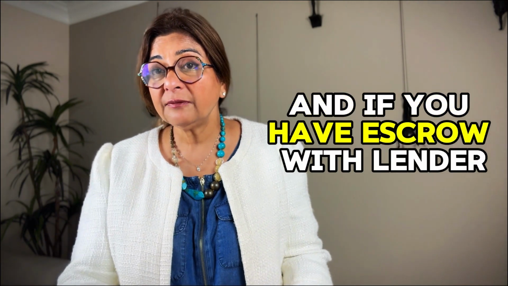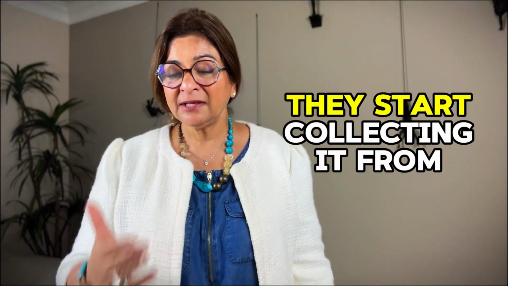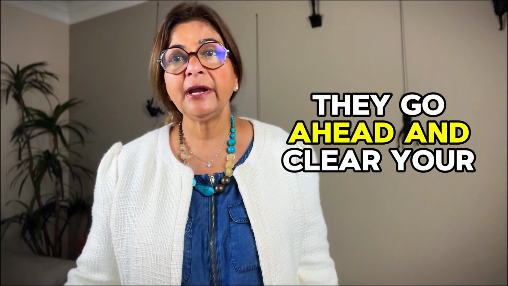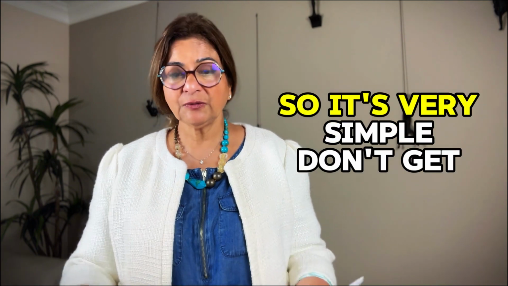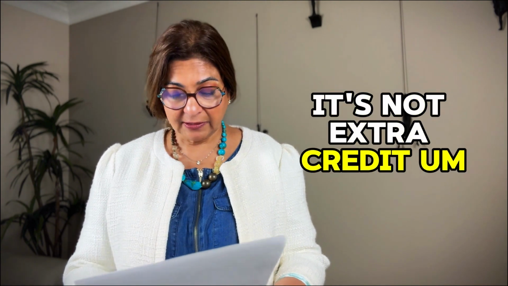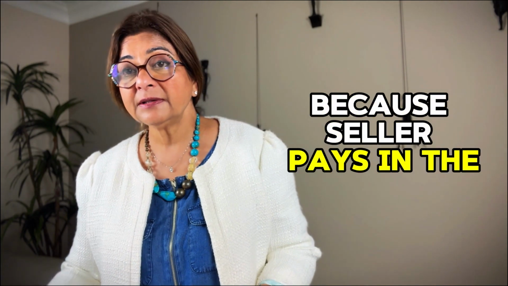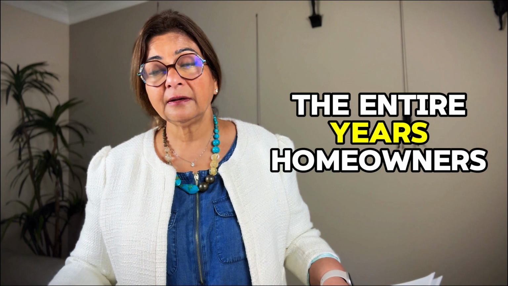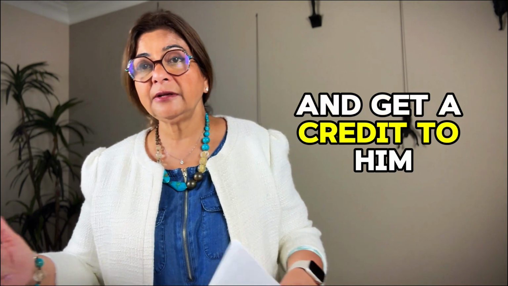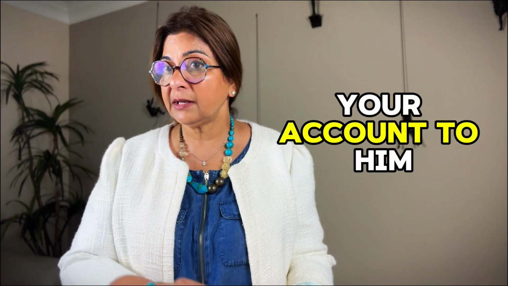And if you have escrowed it with the lender, then of course the lender will keep it in that escrow account, because that's what they are doing. They start collecting it from January. When December comes, the statement is there. They go ahead and clear your property taxes. So it's very simple. Don't get baffled by it. Don't think, oh, I got extra credit. It's not extra credit. Same way for HOA, you will owe the seller, because the seller pays the entire year's homeowners association fee at the beginning of the year. So he may ask you to prorate and give him a credit. So some money out of that homeowners association fee will go from your account to him.